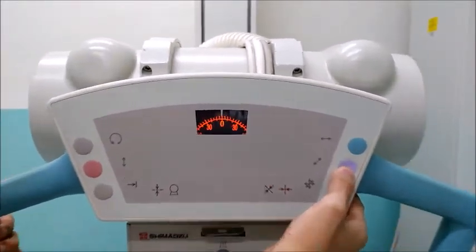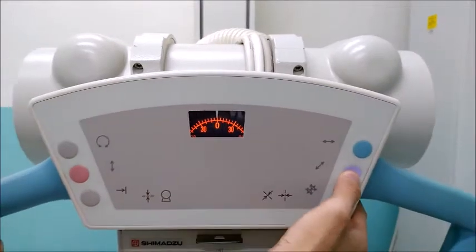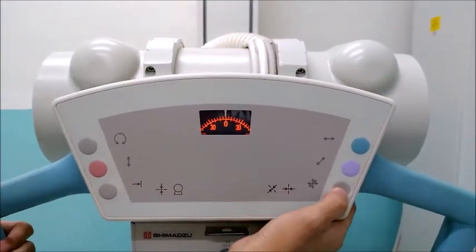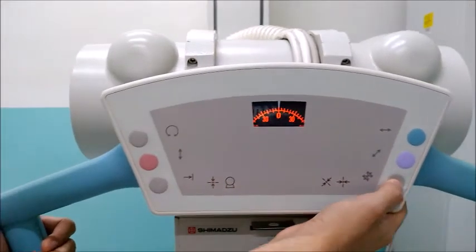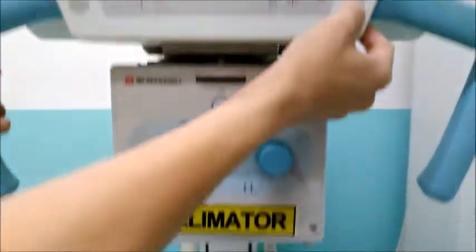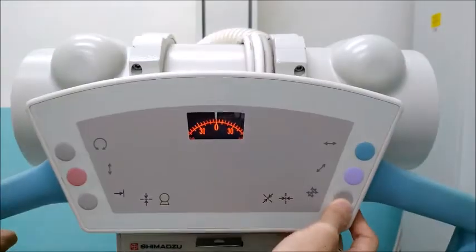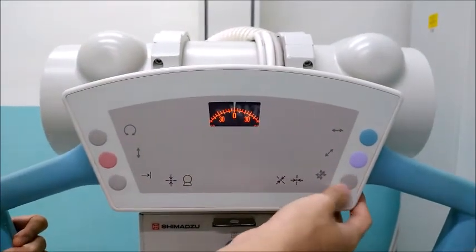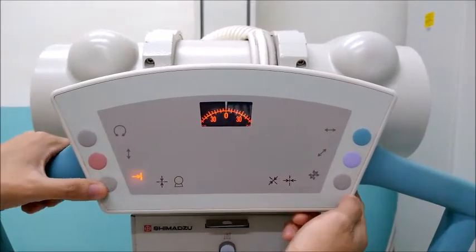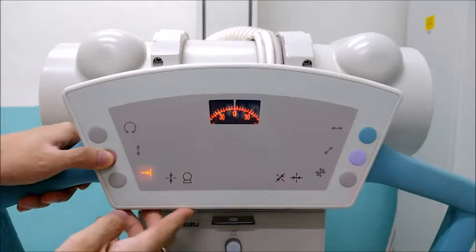Forward, then back. And then this control is for all of the movements: left, right, forward, backward, up, down. And then the last one is for the locking mechanism for the different SIDs.